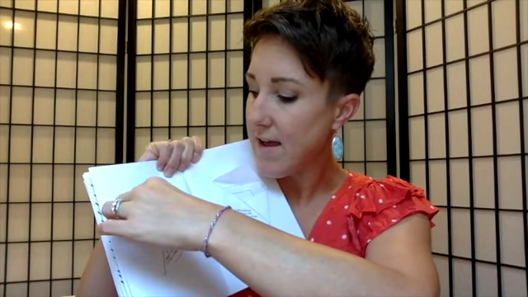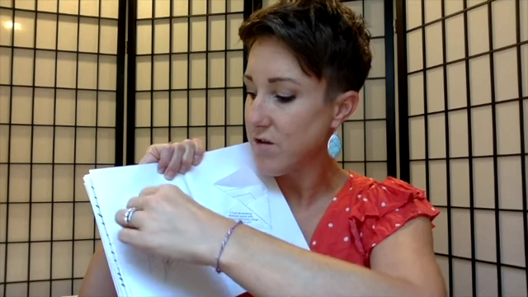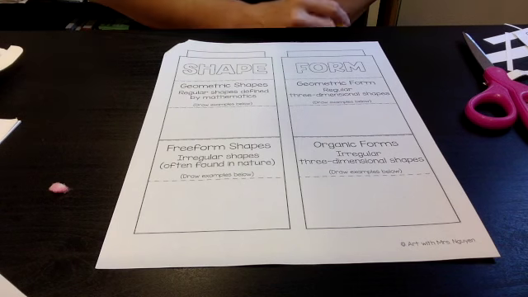And shapes that have that extra line, that broken line often, it shows that they have height to them, not just length and width, because shapes have length and width, but this also has height or thickness to it. This is going to be a form. So you can go through and sort your shapes and your forms into your envelopes. And also, these are kind of boring, so color them, add some designs.